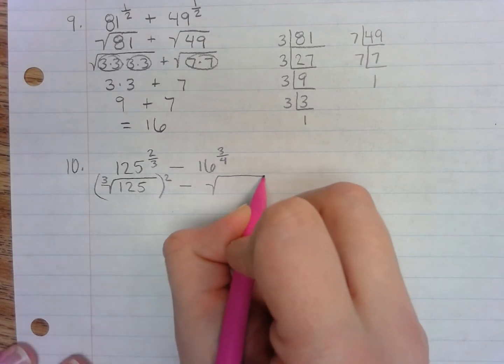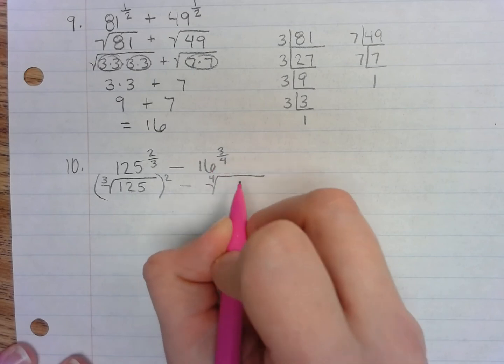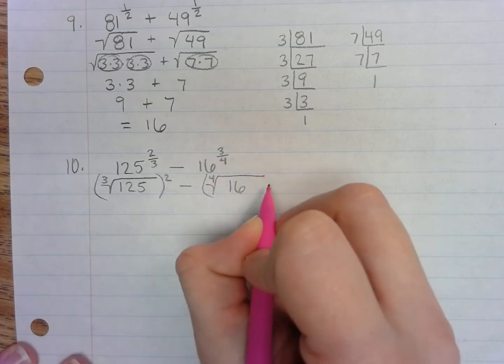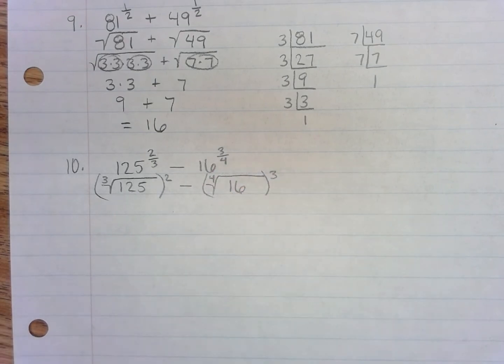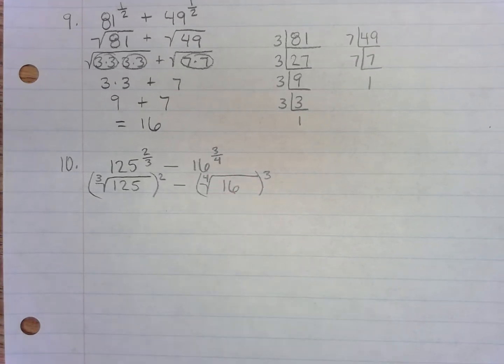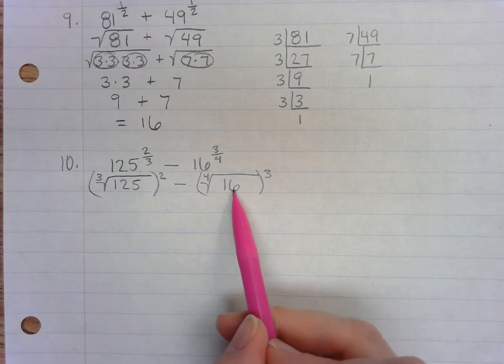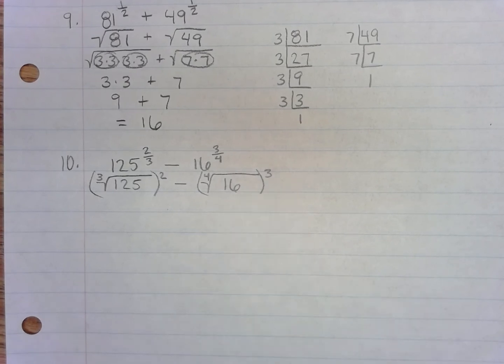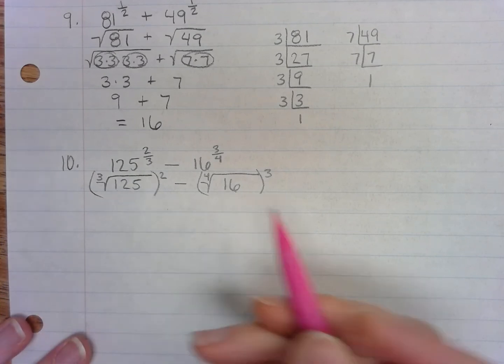So the same deal over here. Let's rewrite. The 4 becomes our index number. The 16 is our radicand. So all of that is raised to the 3rd power. Once again, the 3 could go on just the 16, or it can go on the whole radical. For the same reason, I don't want to have to deal with 16 to the 3rd power and get that really large number and then have to do prime factorization for that. So let's do prime factors for 125 and 16.